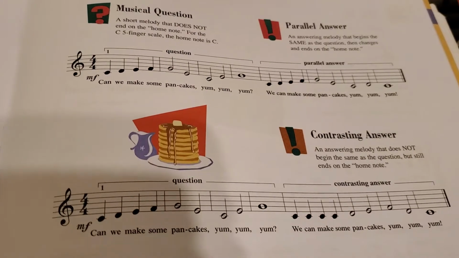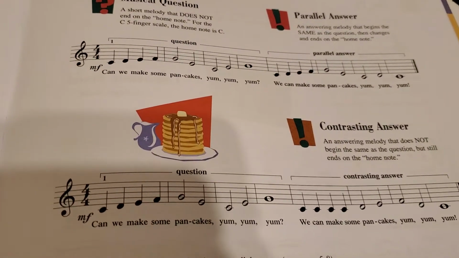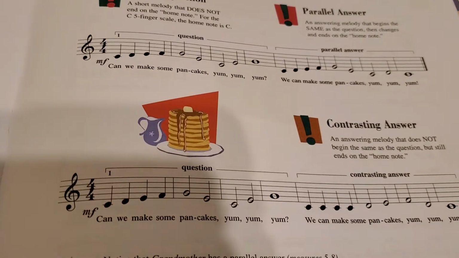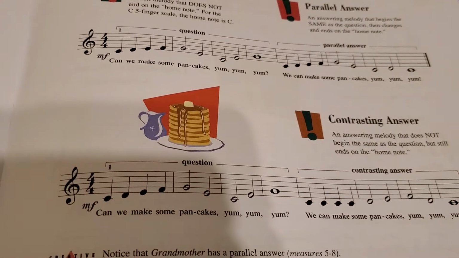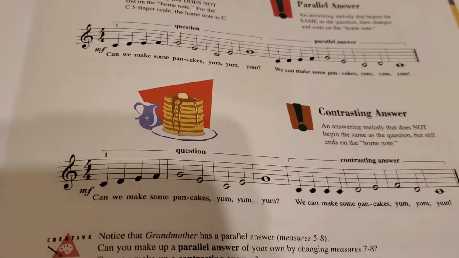And then a parallel answer to that would be something that starts with the same melody, but it ends on the home note. So it'll end on C. I'll play it again.